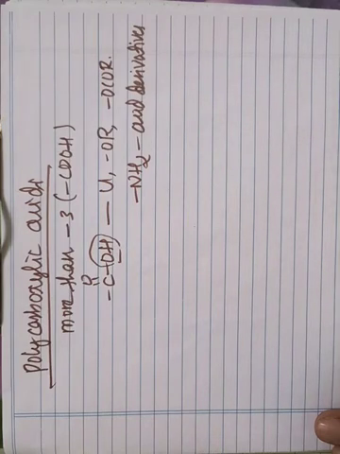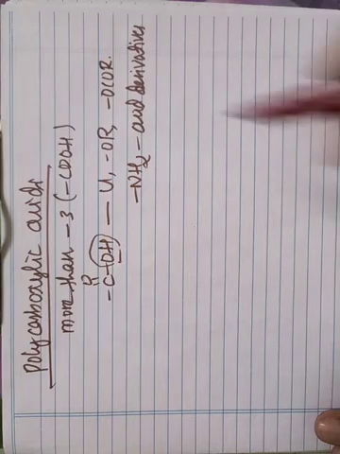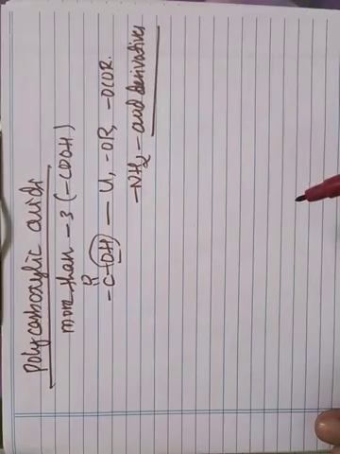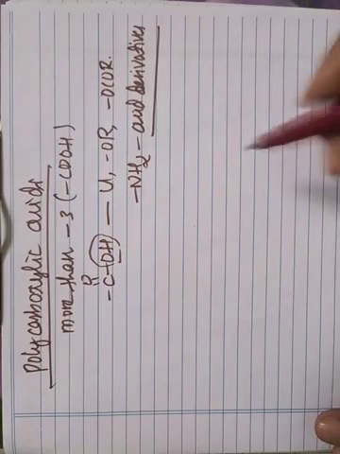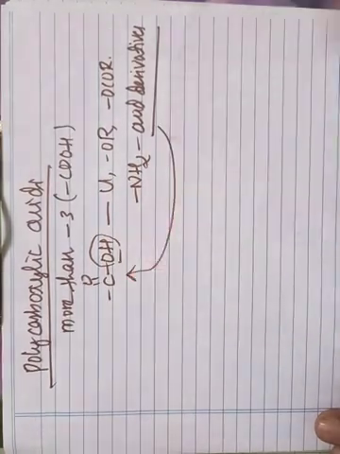All these acid derivatives upon hydrolysis give the parent carboxylic acids. Let us discuss the different series of acid derivatives.